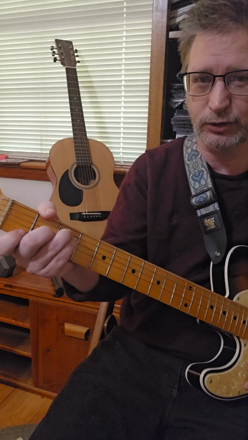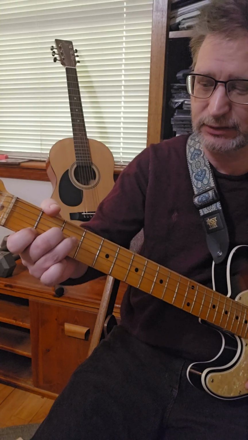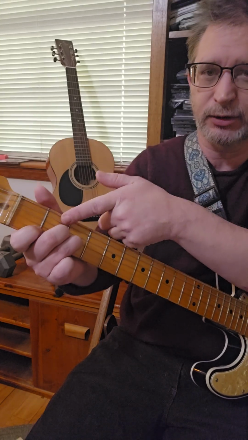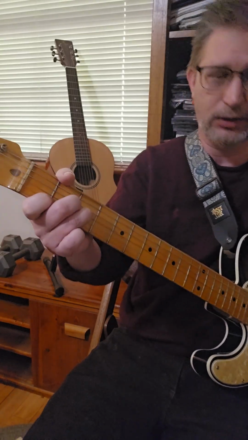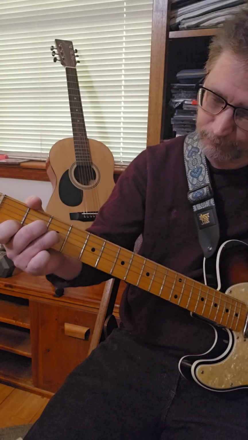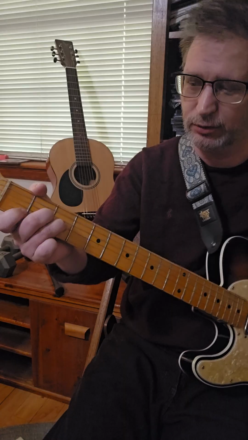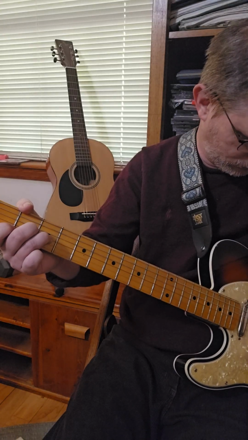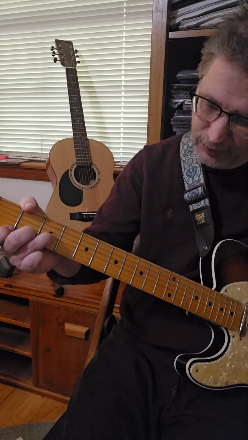And I have tried to show some of you an easier way to play it, which is actually just forgetting about what's up here. Forgetting about these strings up here and just playing the three high strings.